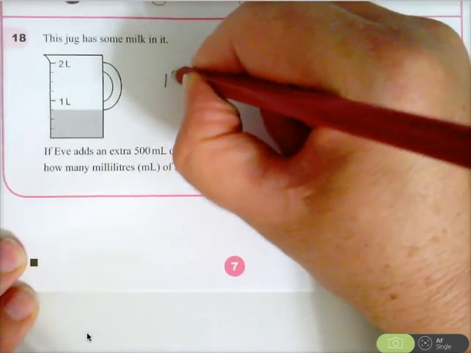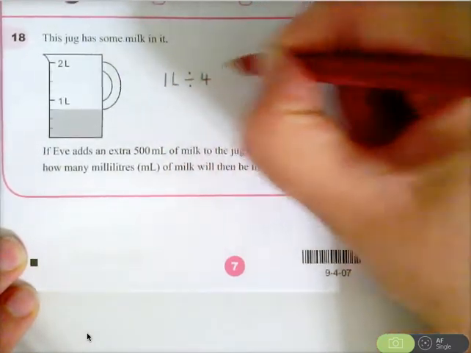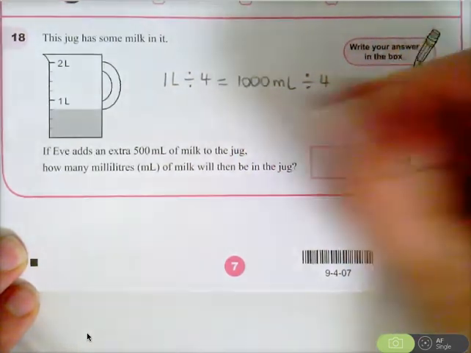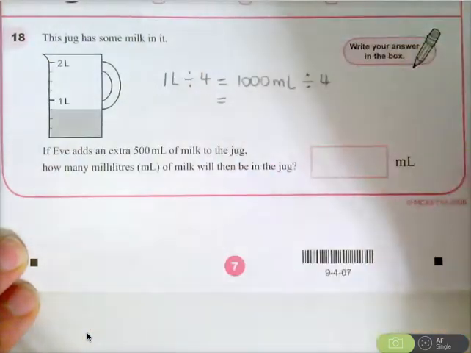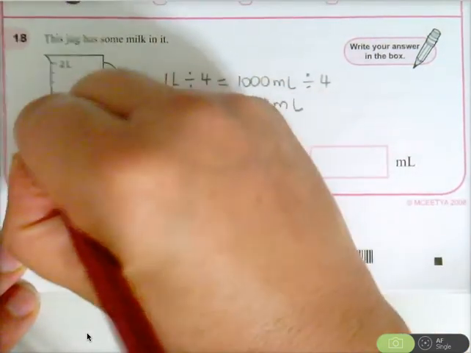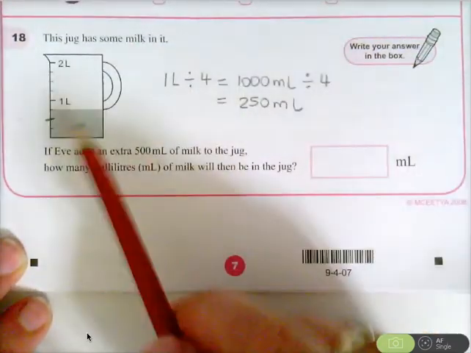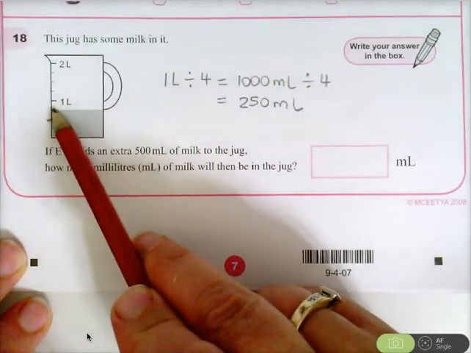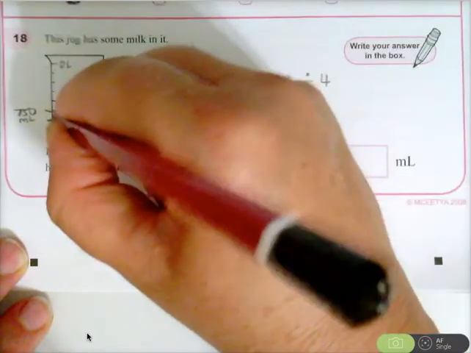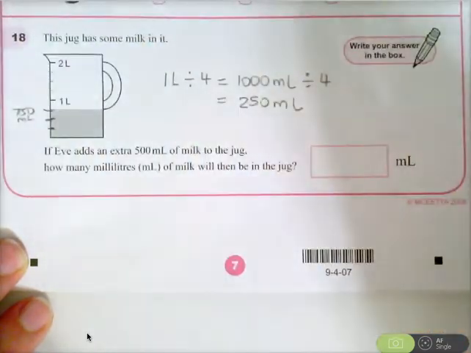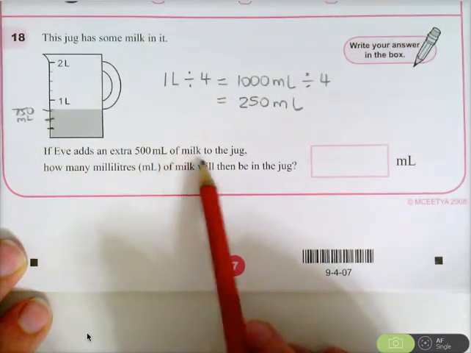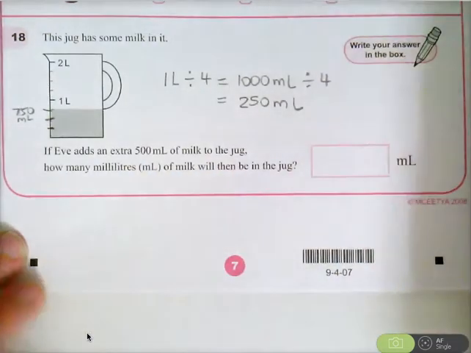So if we do 1 litre and you want to divide it by 4, that's the same as doing 1,000 mils divided by 4. So each graduation is 250 mils. So here we've got 500 where I've got my mark there, and currently we're sitting at 750 mils. Okay, that one down there is 500 and the first dash is 250 mils. Now if Eve adds an extra 500 mils of milk into the jug, how many mils will be in there?